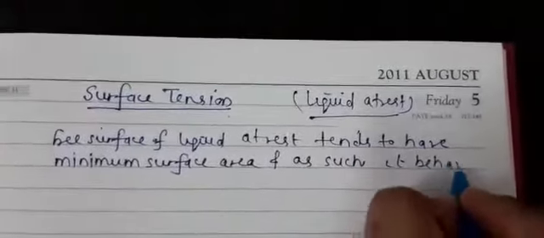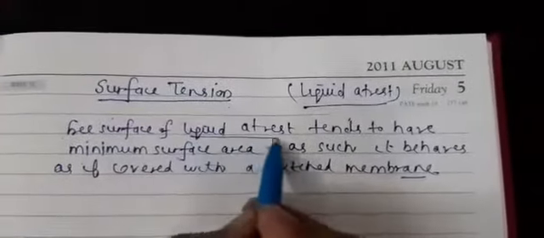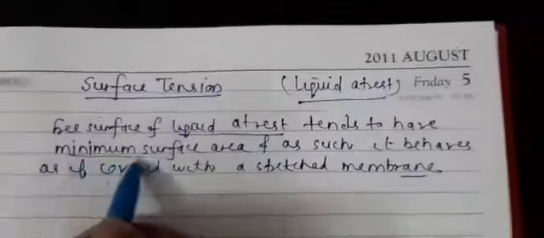So it is a property of a liquid at rest by virtue of which, free surface of liquid at rest tend to have minimum surface area.